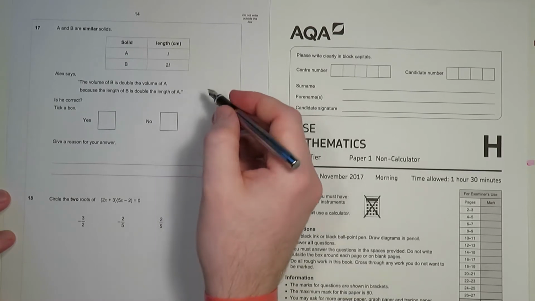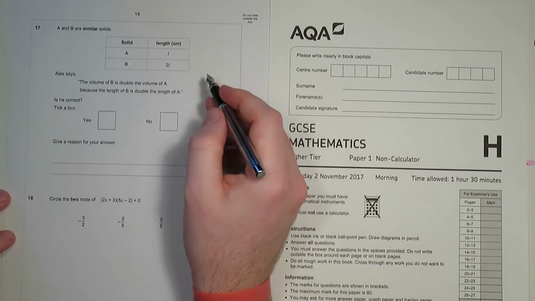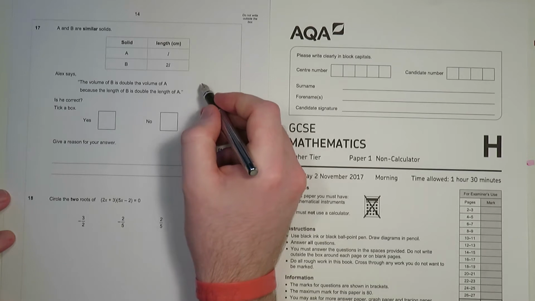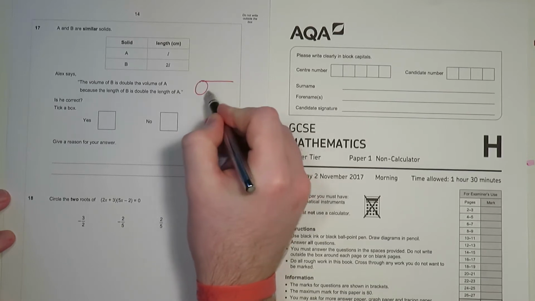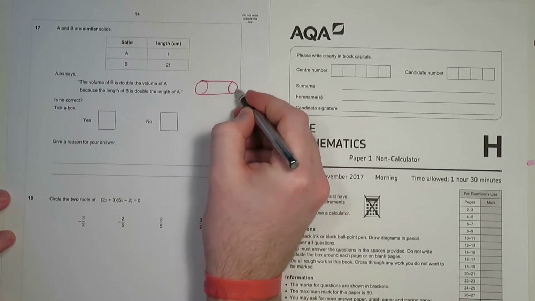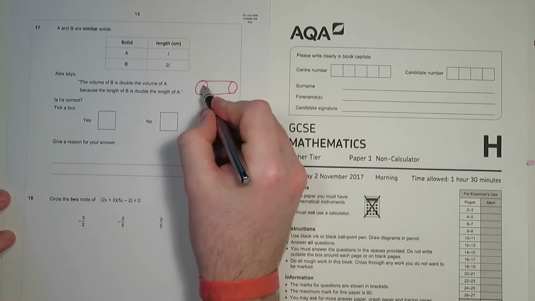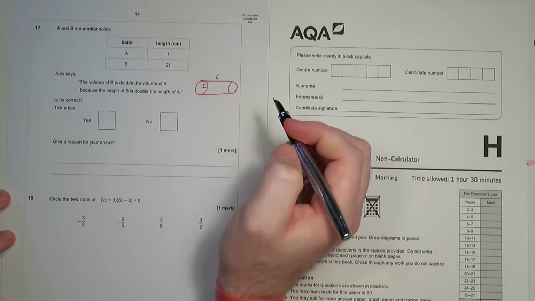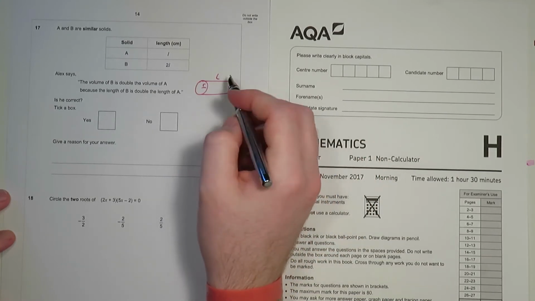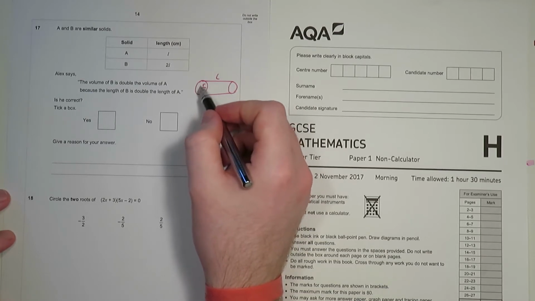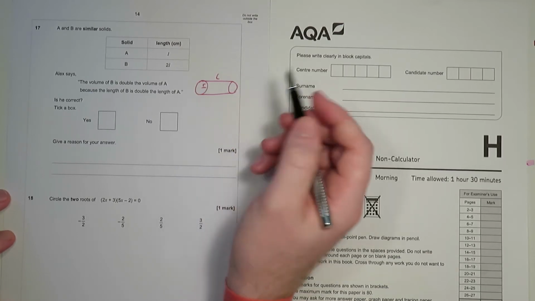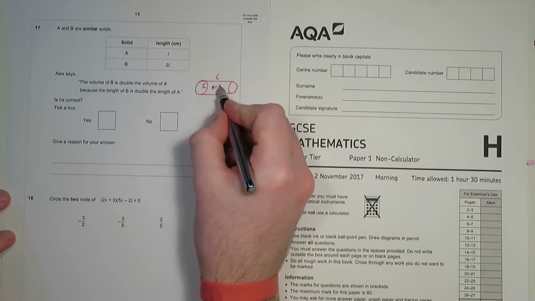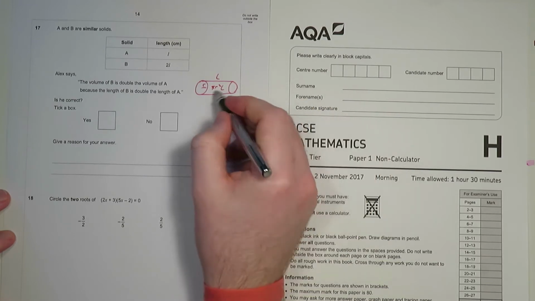Okay, well, let's say, for instance, then that solid A is a cylinder. So we have this cylinder here, it has radius r, it has length l. What would the volume of this be? Well, the volume would be the surface area of the circle times by the length. So circle is pi r squared, so pi r squared multiplied by the length l, pi r squared l.